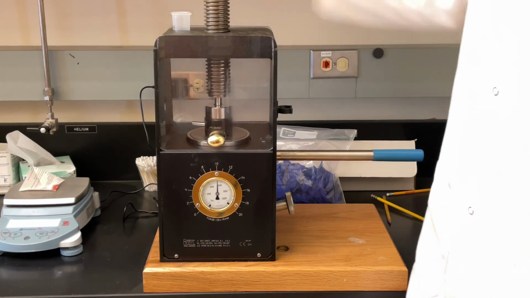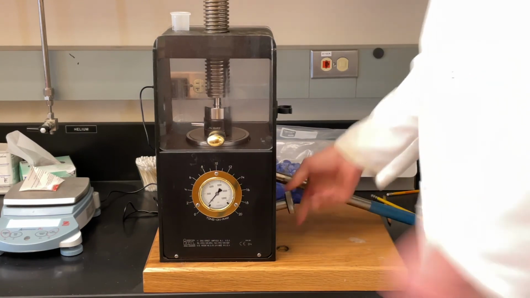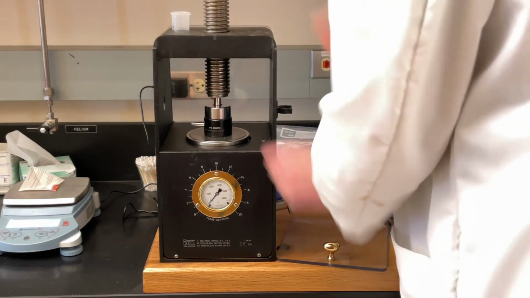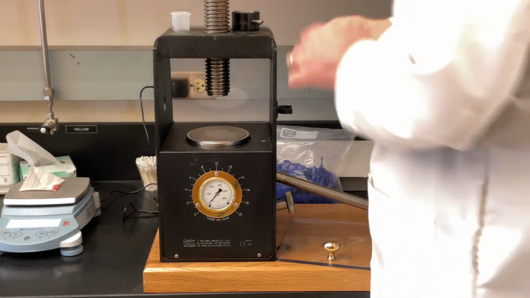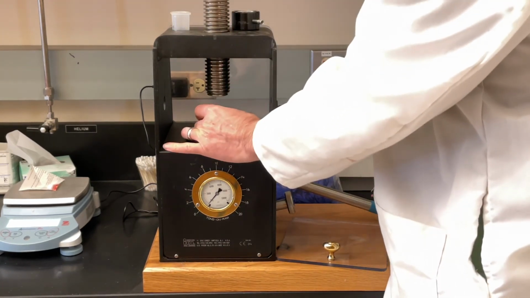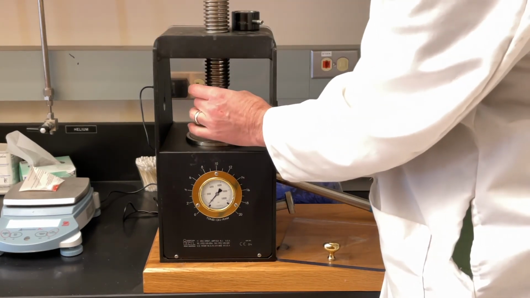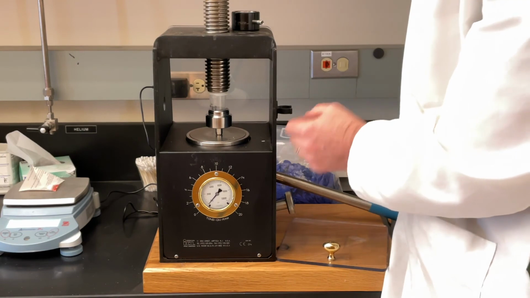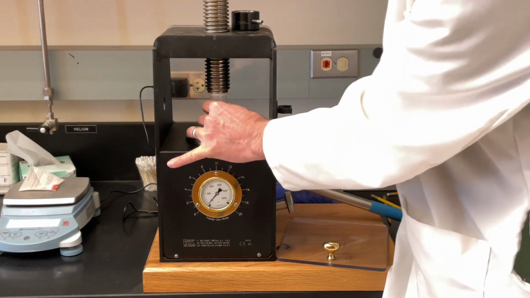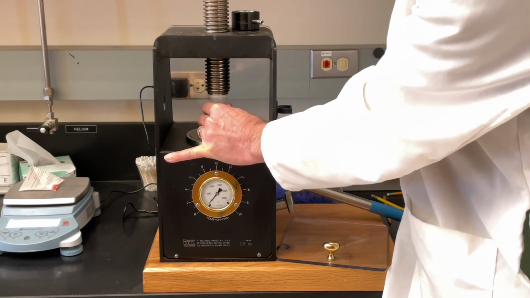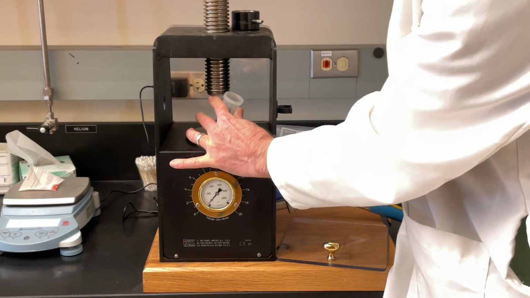When it's done, we release the pressure. With the pressure released, we take the body out, flip it upside down, take a little collar, place a collar on it. The collar will help, I'm going to hold it in place while I do this, so that the thing doesn't fall apart. We knock the pellet out of the center.